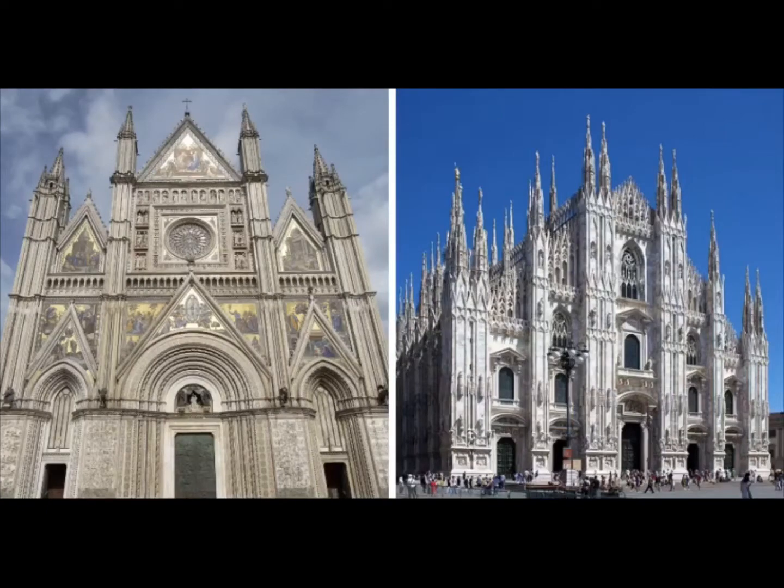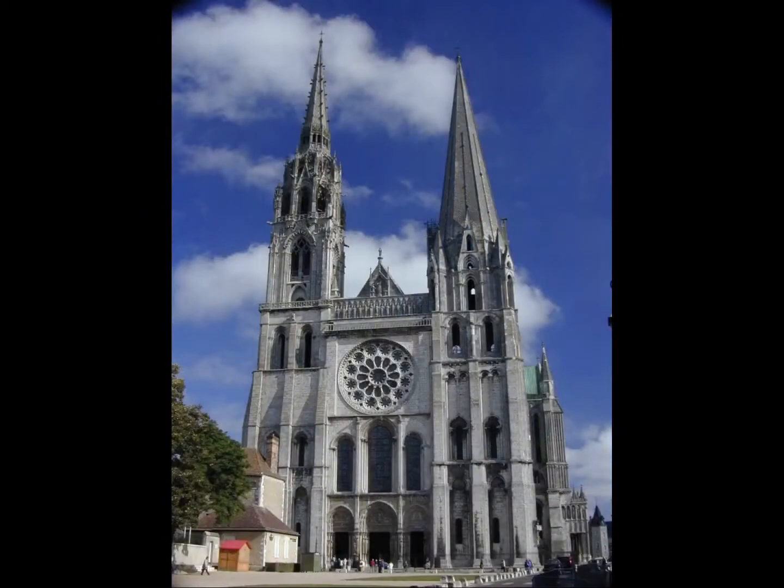Hello artists. In this lesson we are going to design Gothic cathedrals. Gothic cathedrals were designed from the 1100s to the 1500s. One thing that Gothic cathedrals had in common were rose windows.